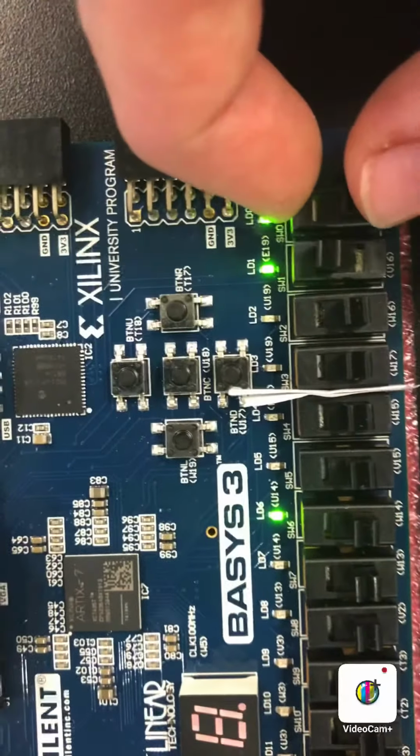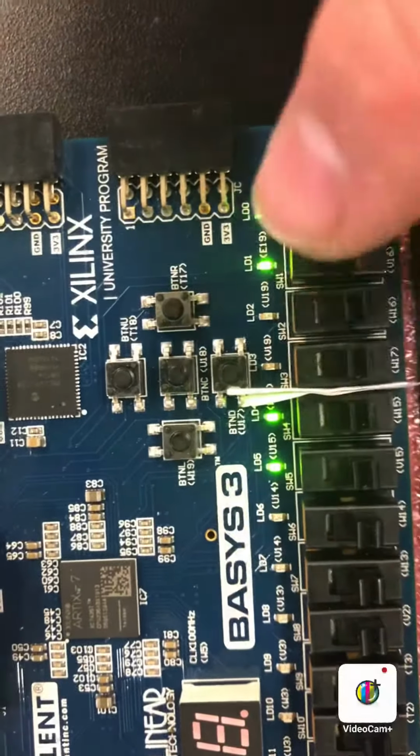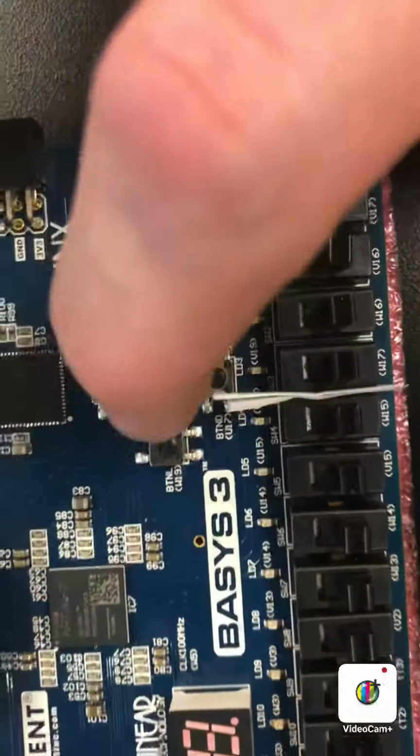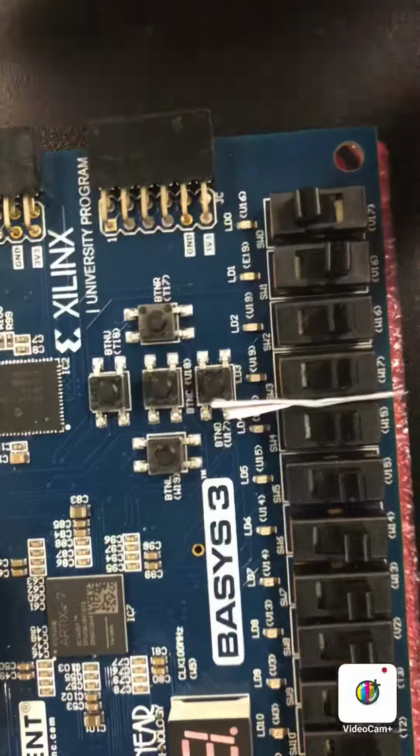And then once again, if I bring this up, we have the same values. If I drop this down, now it's going to clear. If I click this 1 more clock, everything's cleared back to 0.